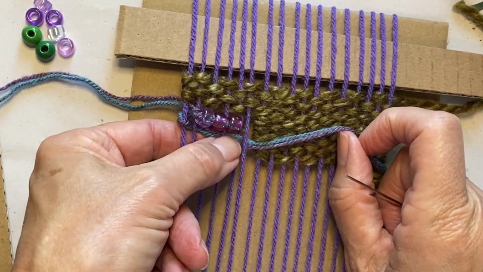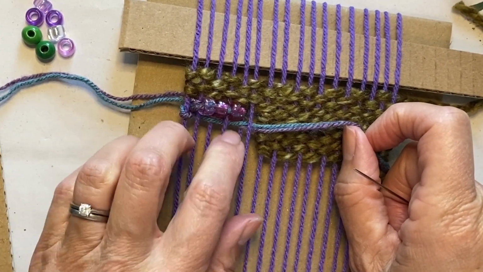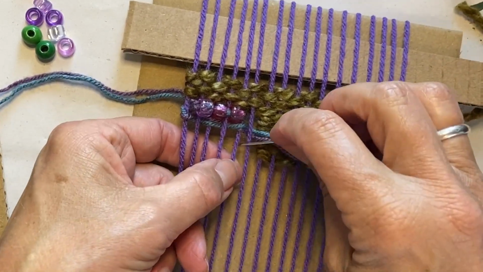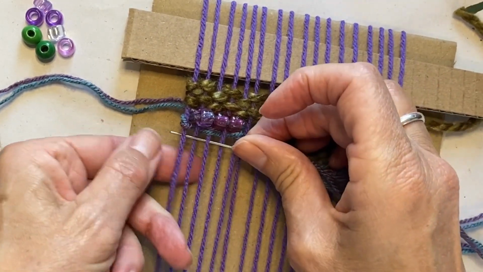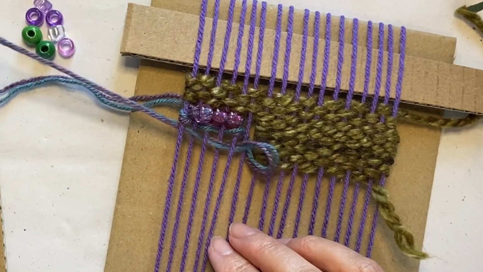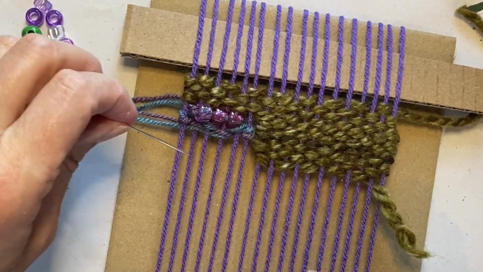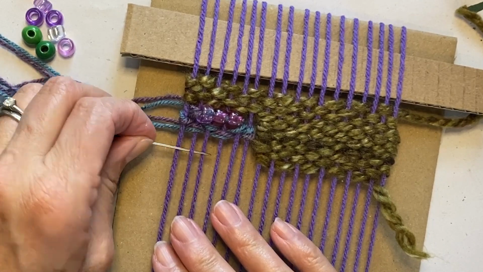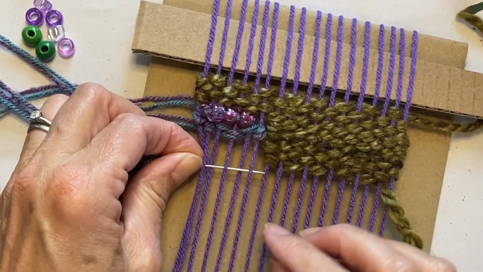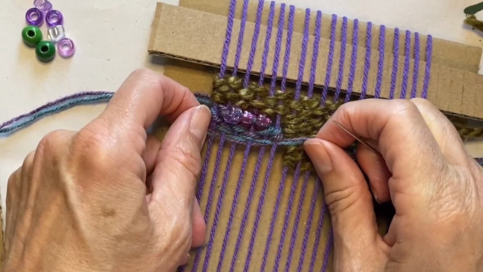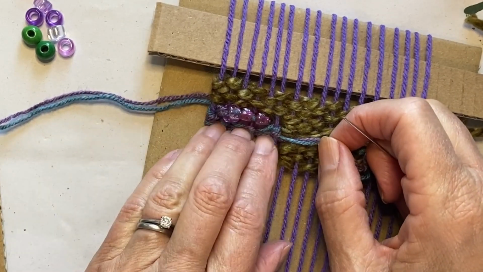Just to keep those beads in check. There. Now the other thing that you can do, and I will show you this later, is when we take our weaving off the loom, you can then embellish with more beads or buttons or some embroidery. There's just so many things that you can do.